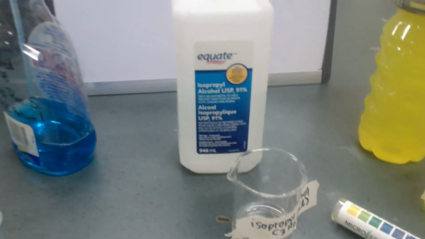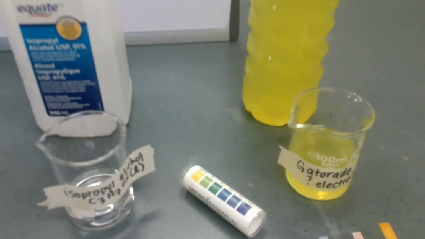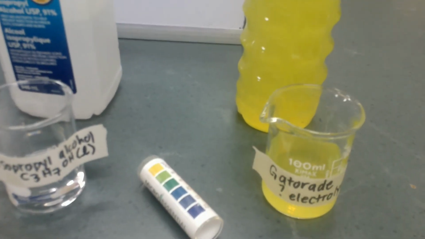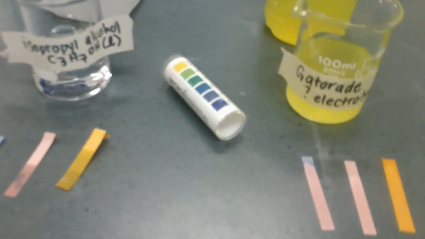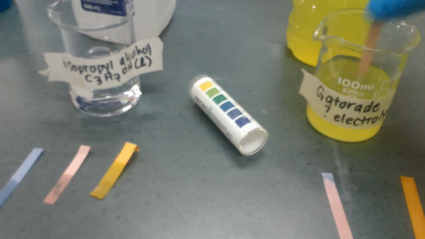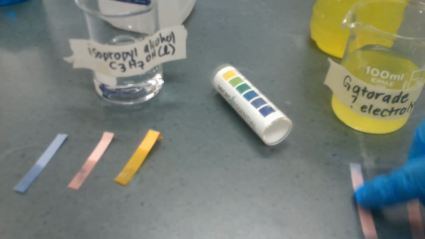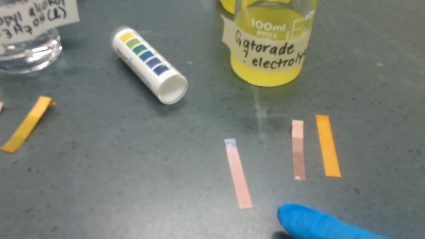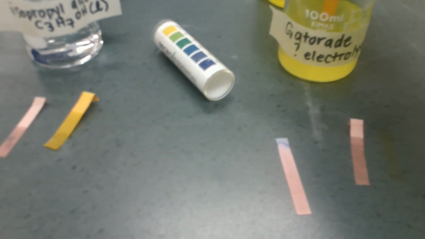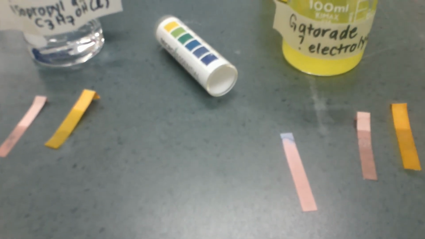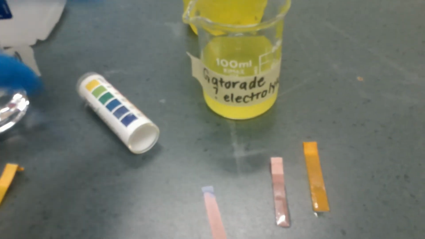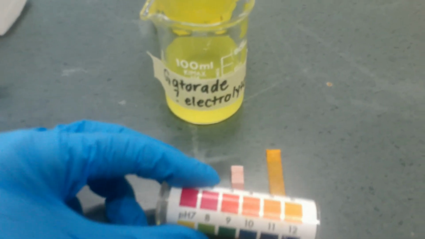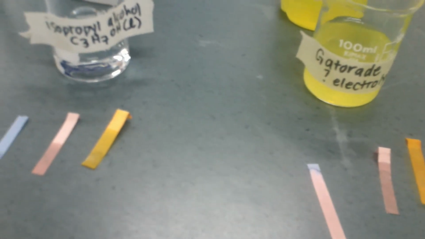Light does not glow. All right, and finally, you might have a bottle of Gatorade, and they claim it's an electrolyte. They claim that Gatorade is going to be an electrolyte, so we would think that it would conduct electricity. Pink, red stays red. My blue, you can see, went red. So it should be acidic, but it doesn't look like it's very acidic. Maybe it's a pH of 6. Not too acidic.